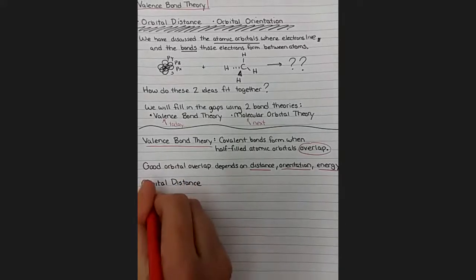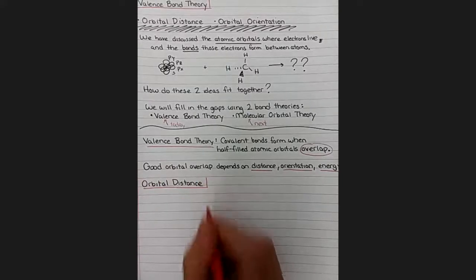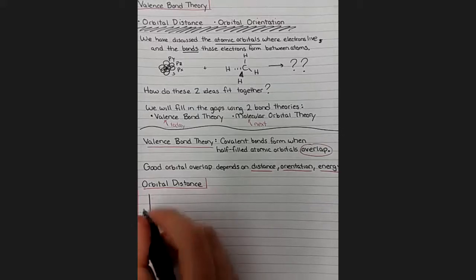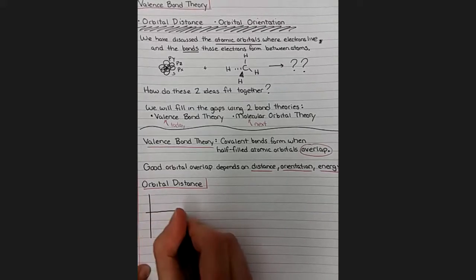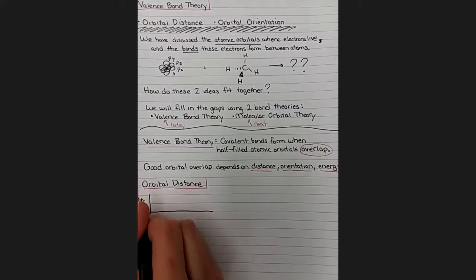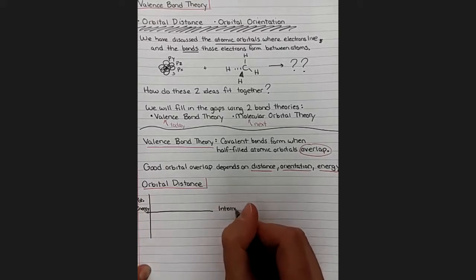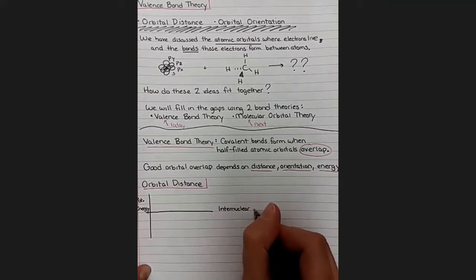We have already talked about this, but we'll bring it back just so that the story is complete at this point. Remember a few videos ago, when we first learned about covalent bonding, we drew a plot that looks like this, with potential energy on the y-axis and the internuclear distance on the x-axis.